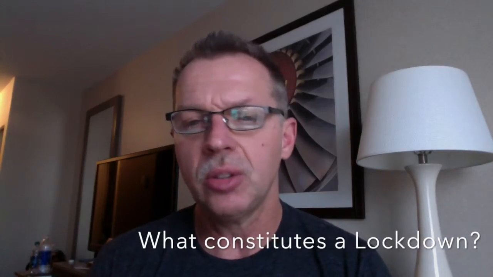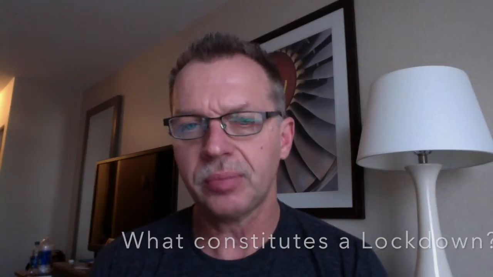So first thing is, what constitutes a lockdown? What is it? Basically it's when a facility, a building, hardens its exterior. All doors and windows are closed and you limit access into that building. It's basically like at home at nighttime when you go to bed, you lock all your doors and your windows and you restrict and limit those that can enter the building. So that's what it is.